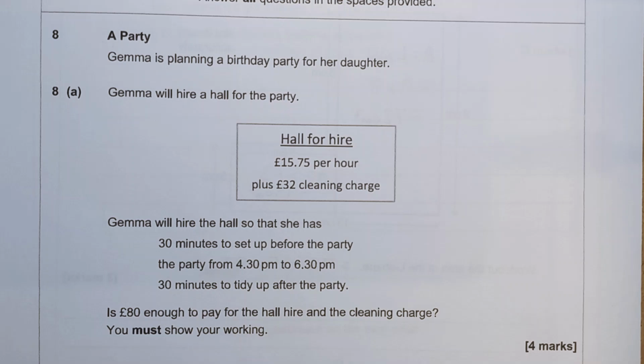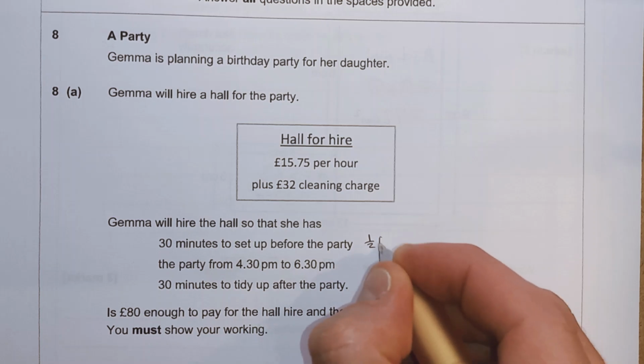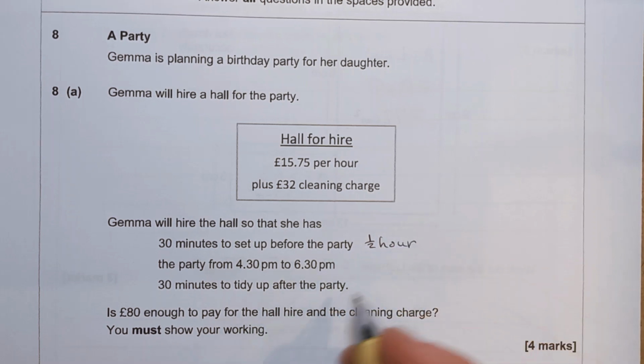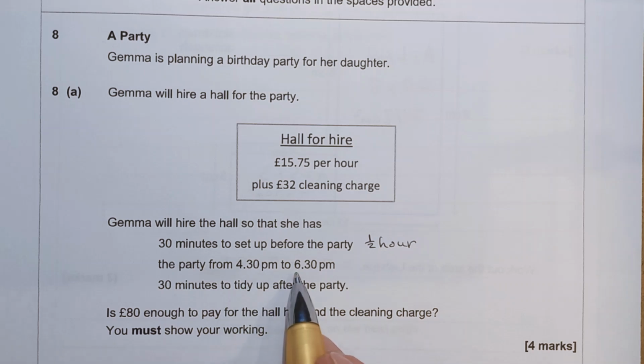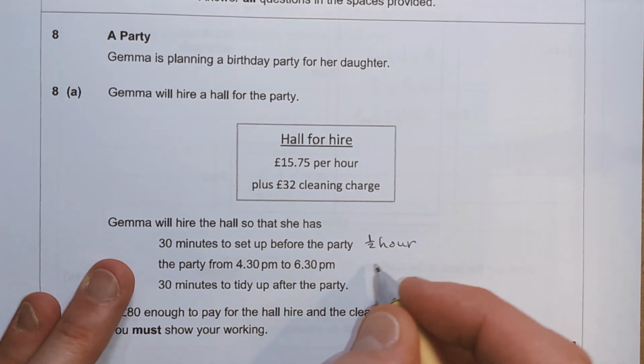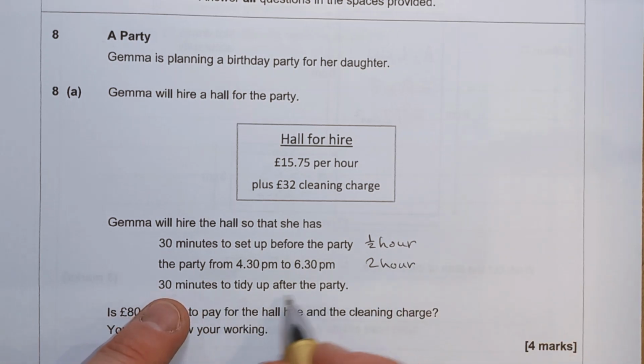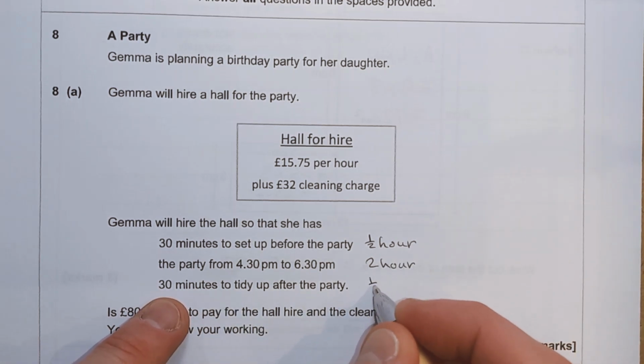Right, so how long do we need the hall for? Well, we've got 30 minutes, so we can think of that as half an hour. 4:30 to 5:30 would be 1 hour, to 6:30 would be 2 hours, so 2 hours there, and 30 minutes to tidy up after the party, so that's another half hour.